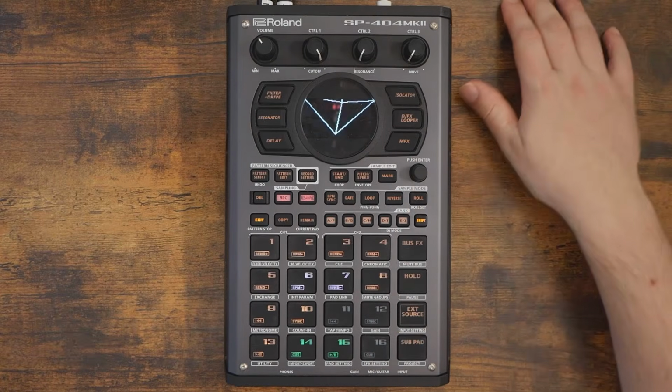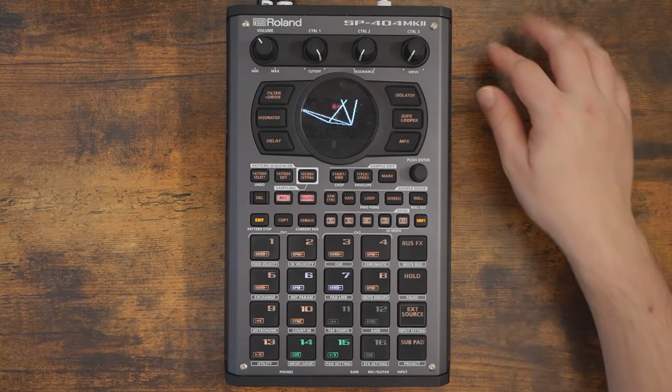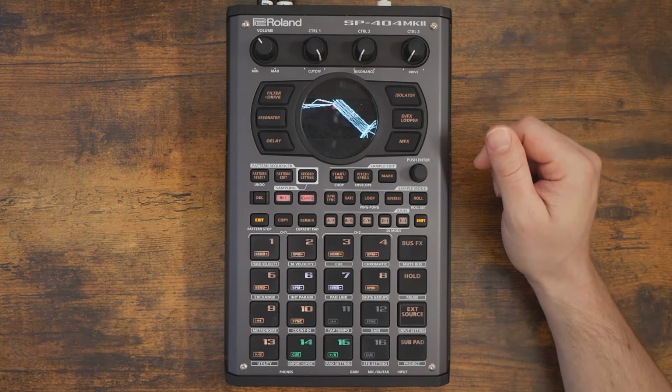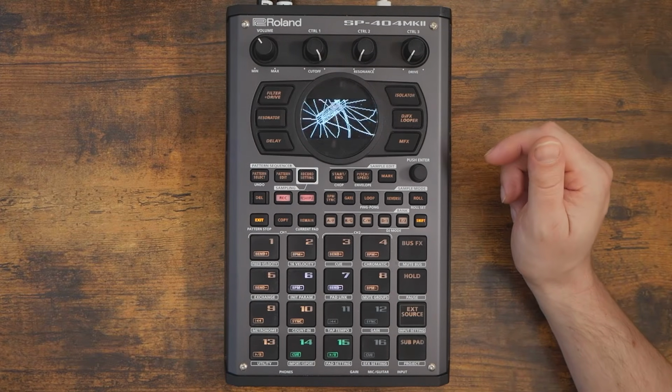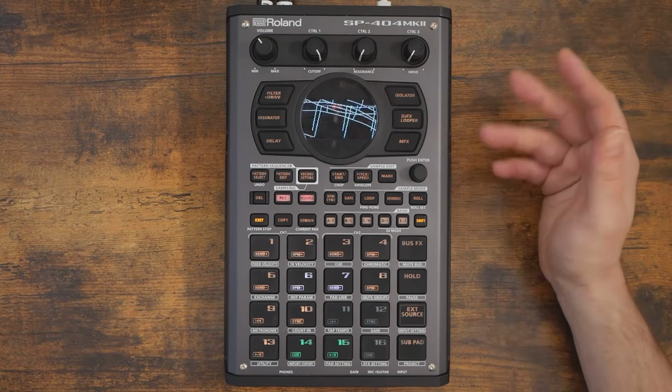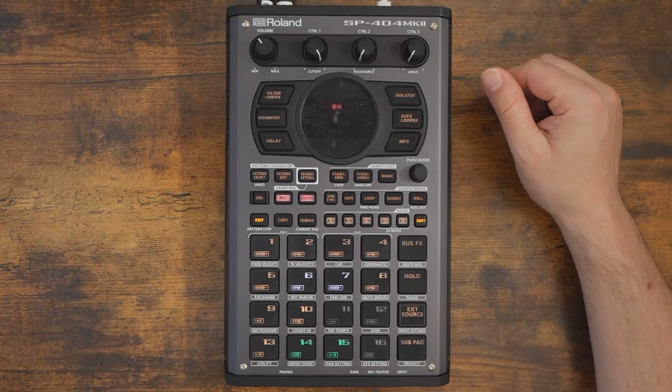So if you got a 404 Mark II, go ahead and download the update. By the way, it now also does support exFAT formatted SD cards, which is apparently quite a bit faster. So I haven't really tested that yet, but something to look out for sure.